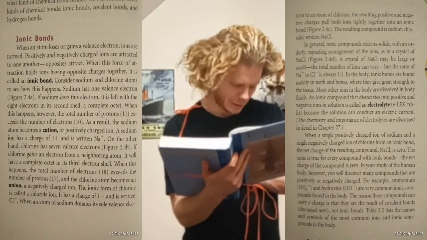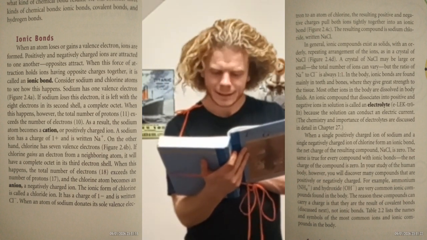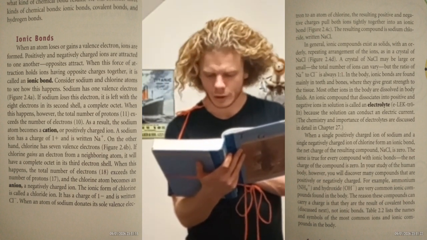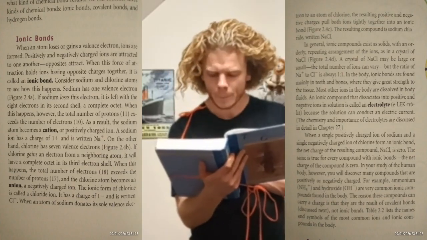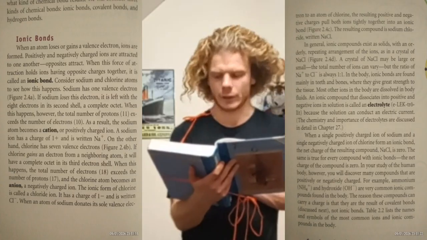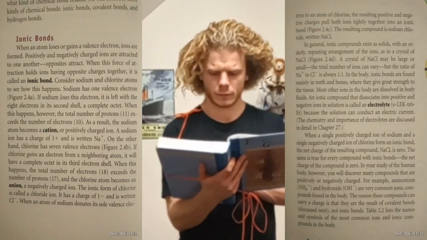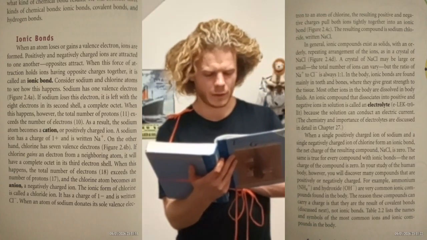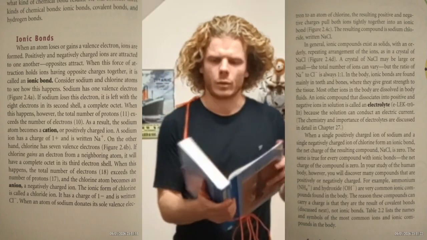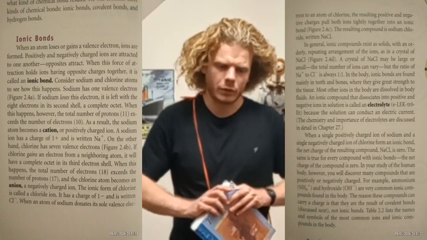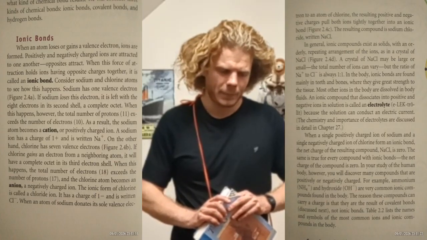When a single positively charged ion of sodium and a single negatively charged ion of chlorine form an ionic bond, the net charge of the resulting compound, sodium chloride, is 0, because one was +1 and the other was -1, and now we have 0.